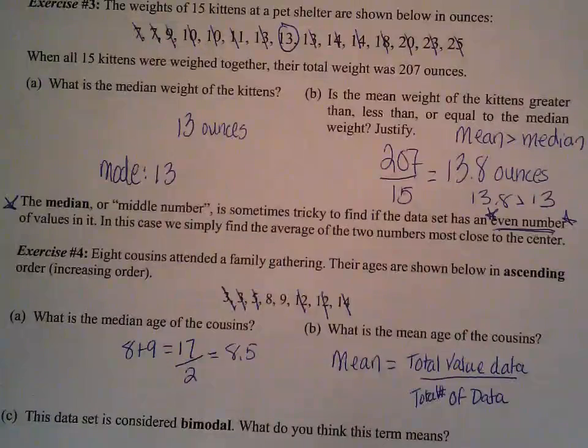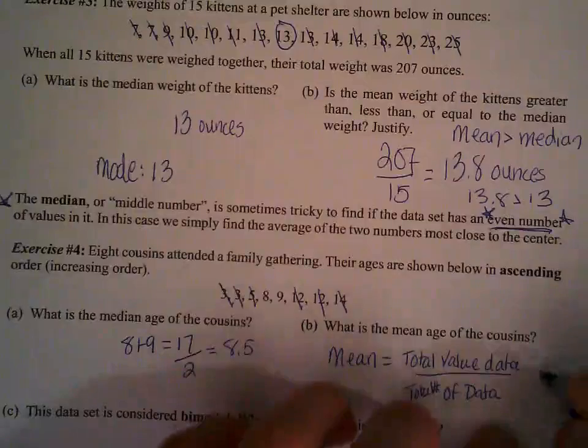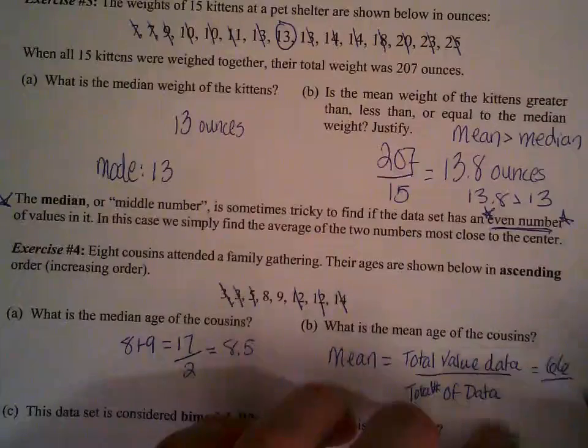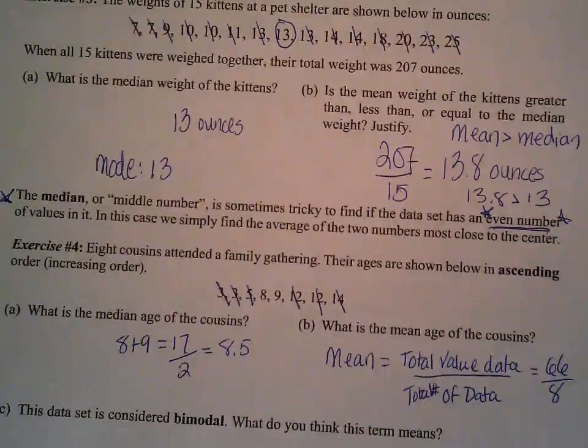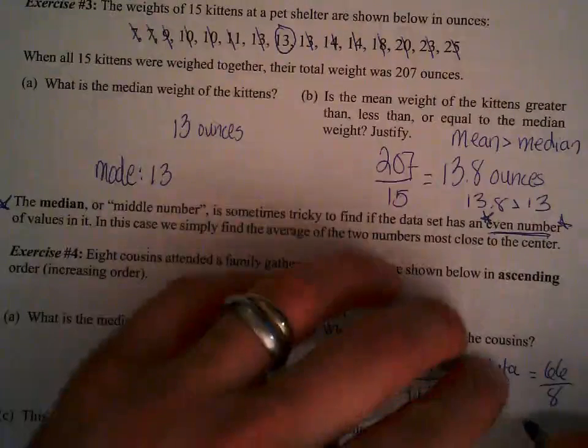We have 3 plus 3 plus 5 plus 8 plus 9 plus 12 plus 12 plus 14, and that equals 66. So that's our total value of the data. That's 66. We have 8 pieces of data. 66 divided by 8 is 8.25.